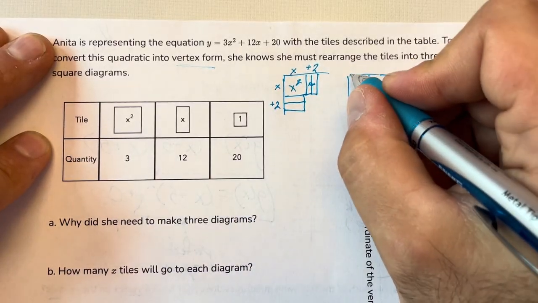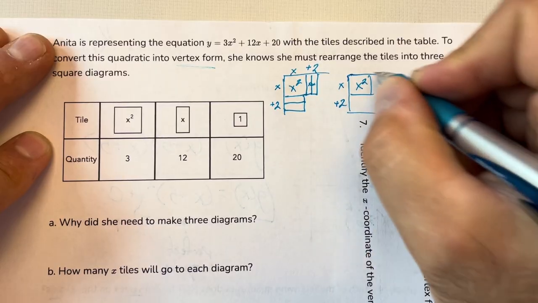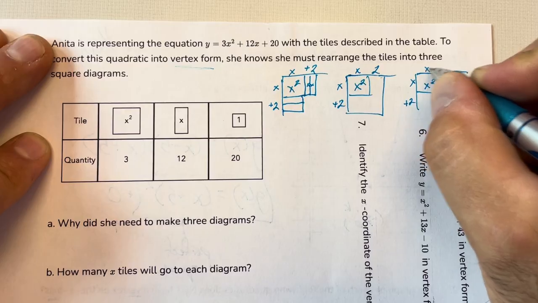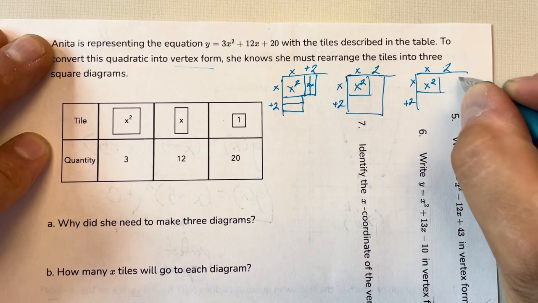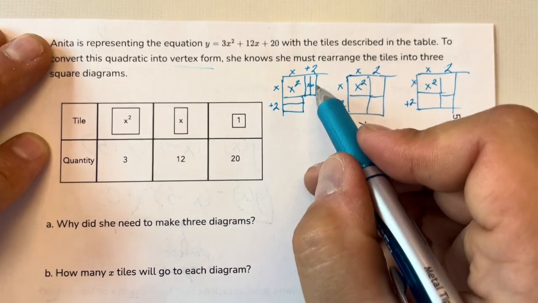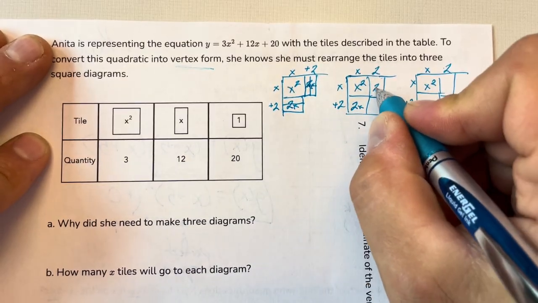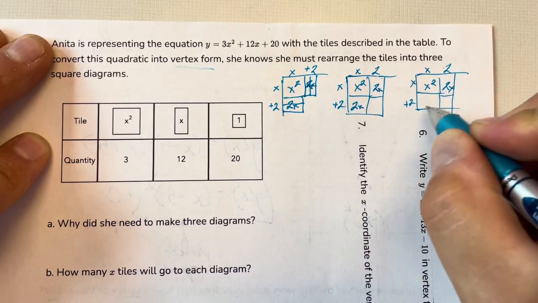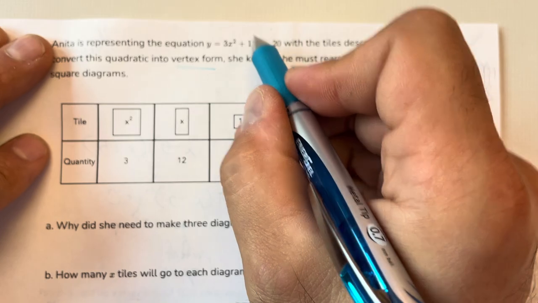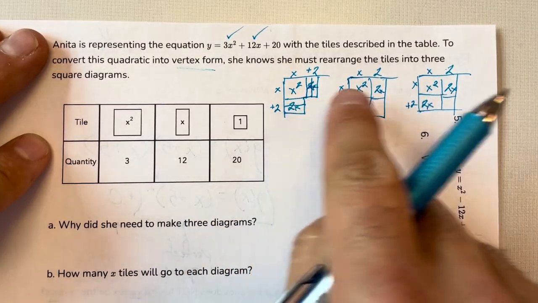And so we would have another one over here. We'd have another x plus 2. Let's just complete x plus 2, and an x plus 2. If we complete the diagrams here, we would have 2 x's, 2 x's, 2 x's, 2 x's, 2 x's, 2 x's, 2, 4, 6, 8, 10, 12. 12 x's are taken care of in the diagram, and so are 3 x squareds.